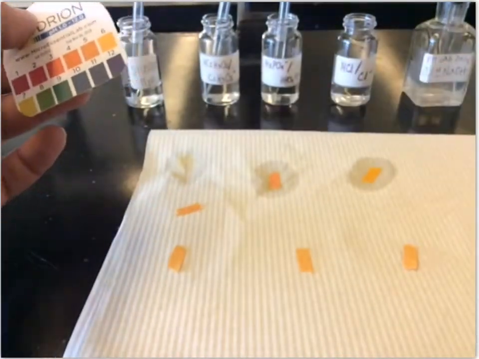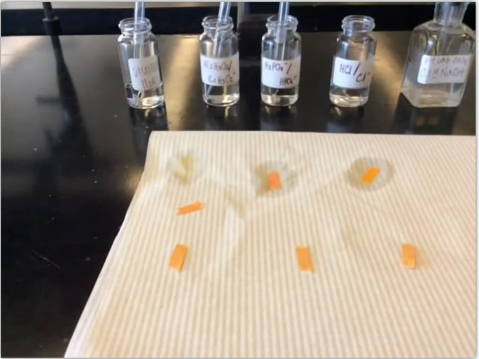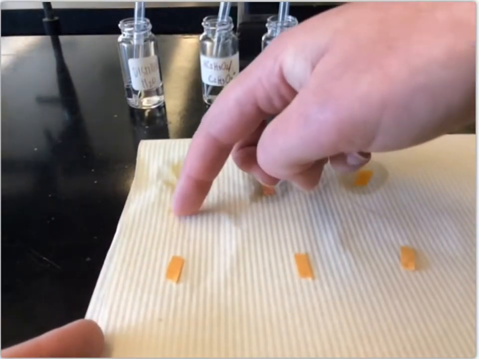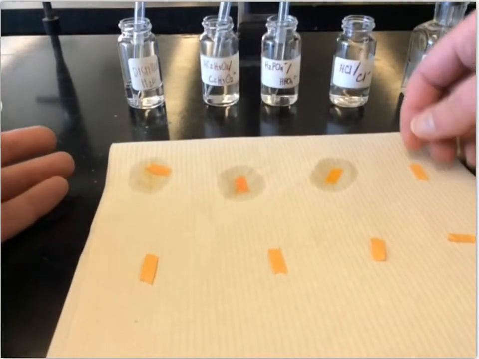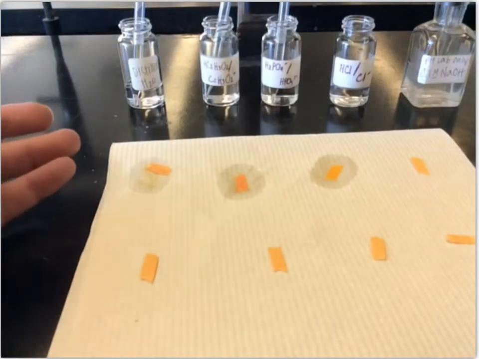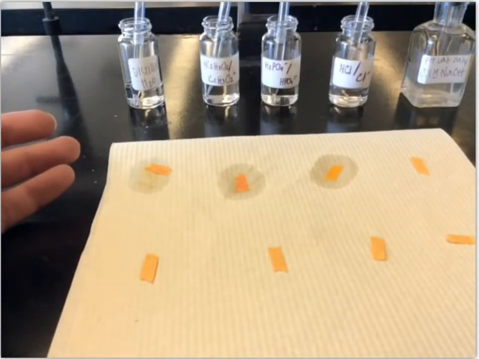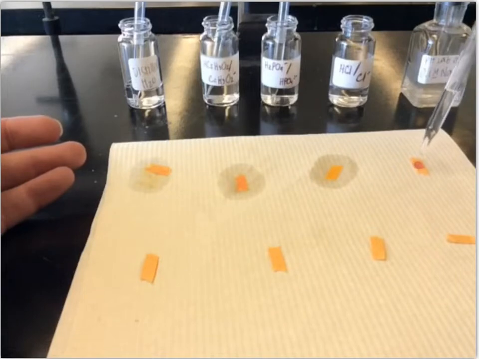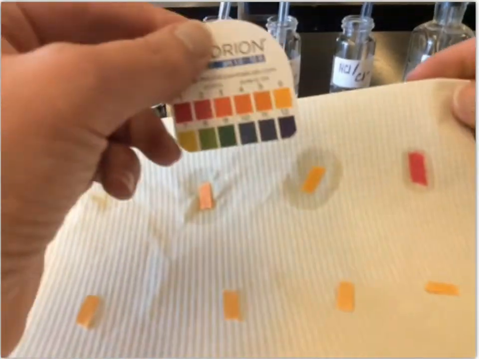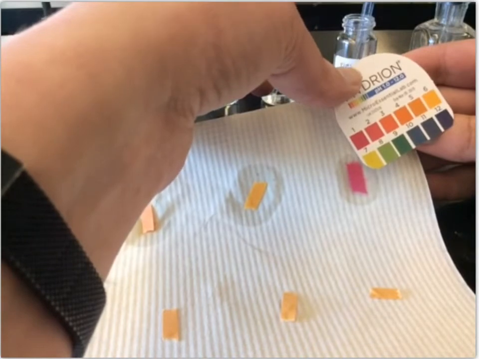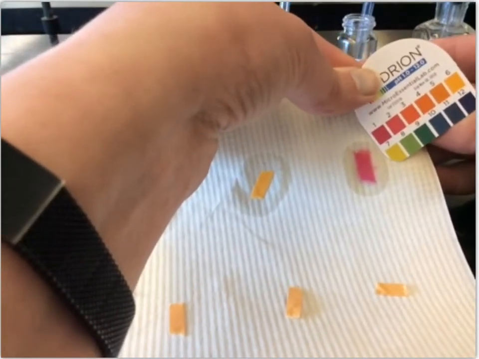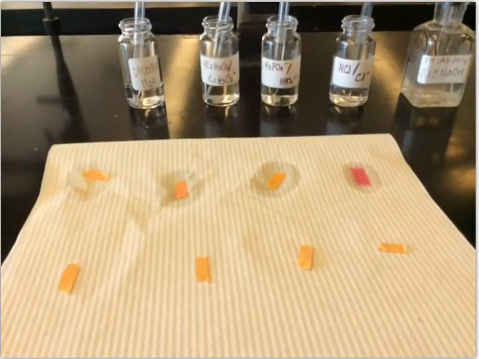So we'll say that one is also a 6 to start with, just like the distilled water was. And then we have our HCl and chloride ion solution. That one's very different than the others. That one definitely starts at a very bright pink, so that one starts at really like a 1. Okay, so we've got our starting pHs.